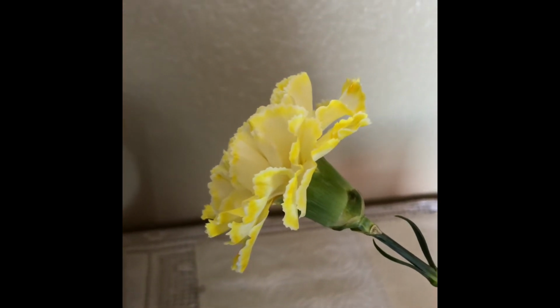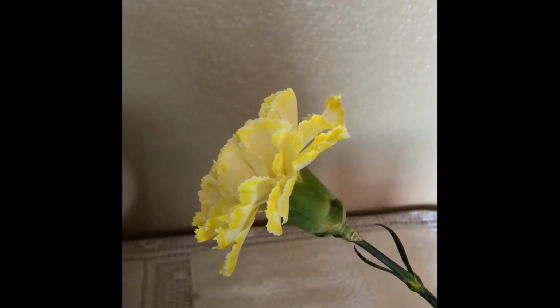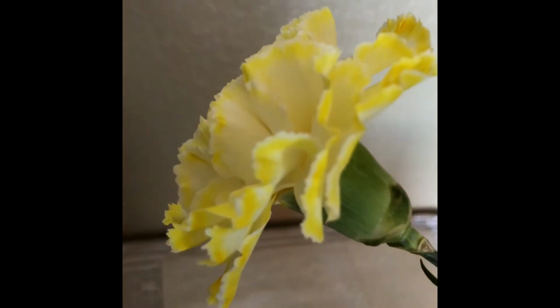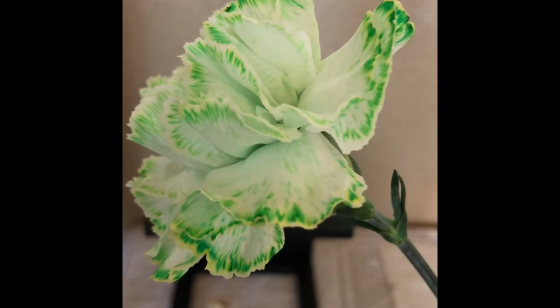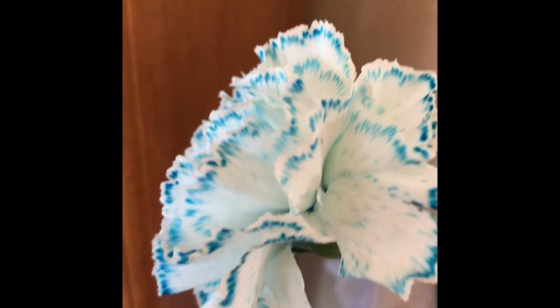And with each one of them, we can see how the water traveled all the way from the bottom of the stem to the flower and the ends of the petals. Yellow, green, blue.